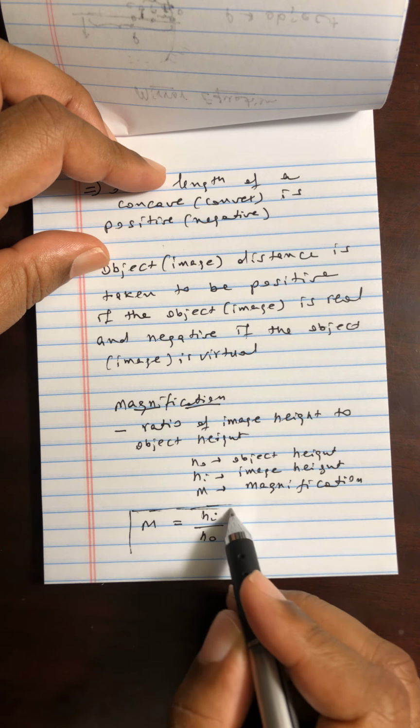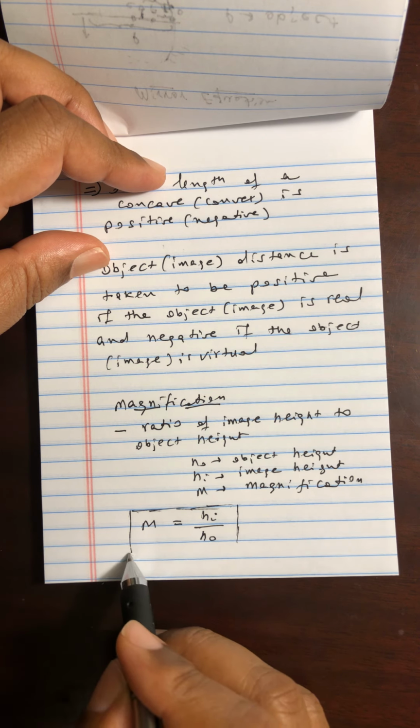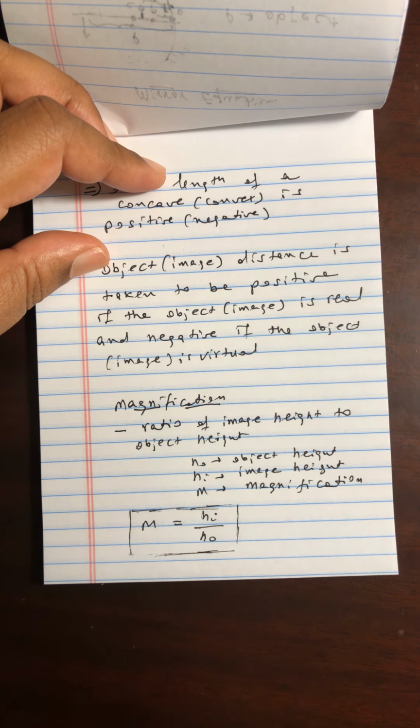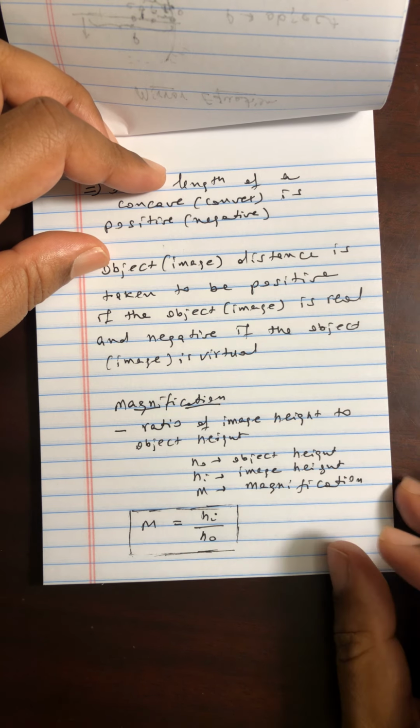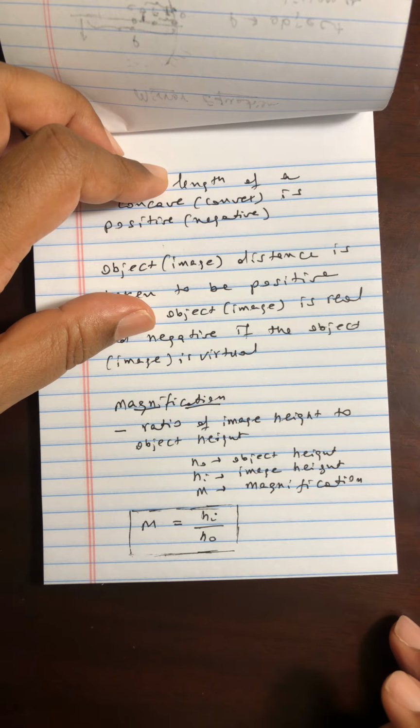And we also have a sign convention for the size of the object and the size of the image. They're taken to be positive if they're erect and negative if they're inverted, okay?